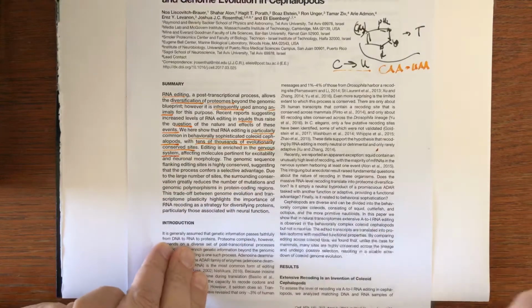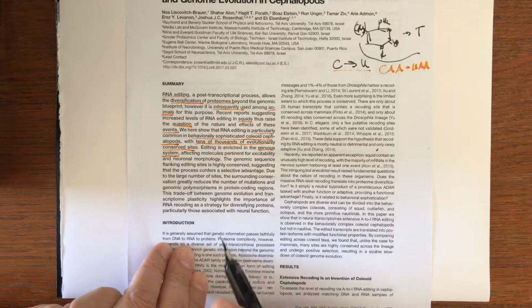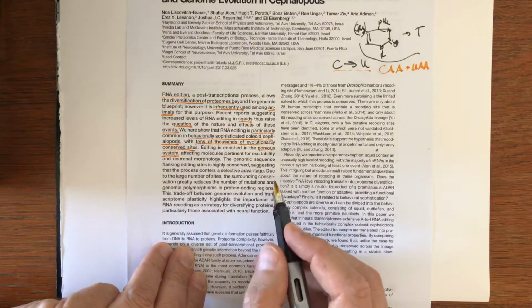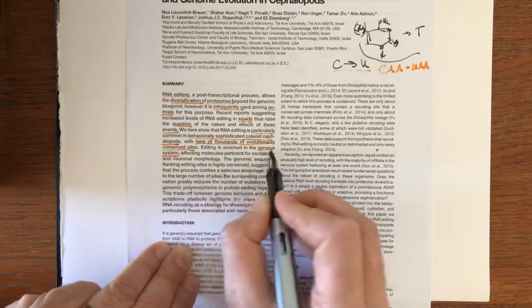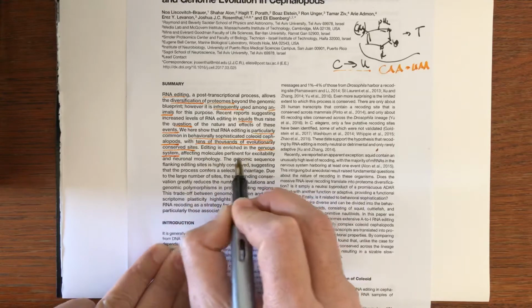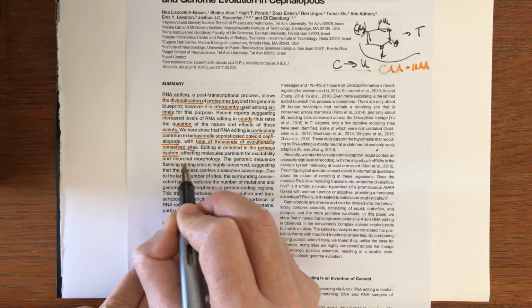Why in the nervous system? What is it about the nervous system that requires this special extra mechanism in order to create a diverse proteome? We might say, well, that's kind of strange, but if we compare it to the example in mammals of genomic mosaicism in brains, I think, okay, something about intelligence requires some extra mechanisms, just like the immune system for antibody diversity. So editing is enriched in the nervous system, affecting molecules pertinent for excitability and neuronal morphology.